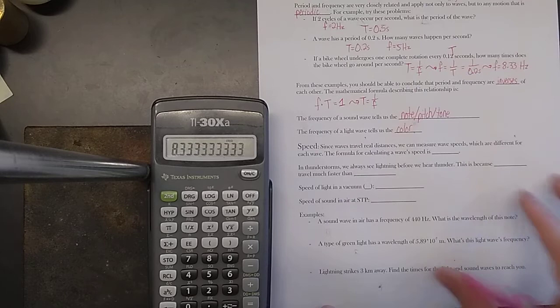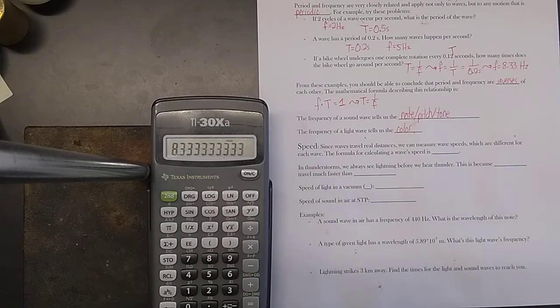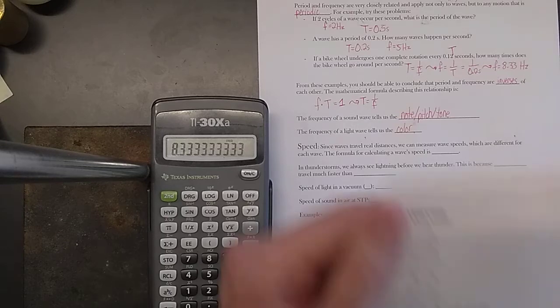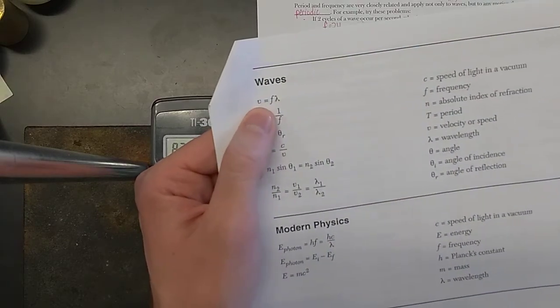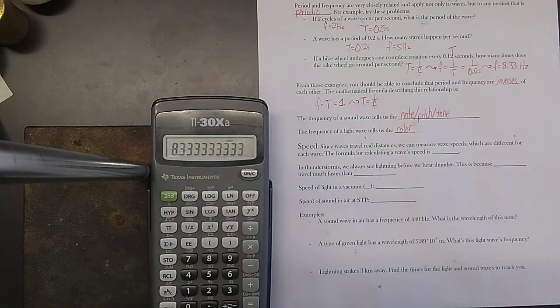Our last wave characteristic that we're going to talk about is speed. Wave speed. Since waves travel real distances, we can measure wave speeds, which are different for each wave. It actually depends on the medium, on what they're traveling through. The formula for calculating wave speed is this: v for speed equals f times lambda, frequency times wavelength.